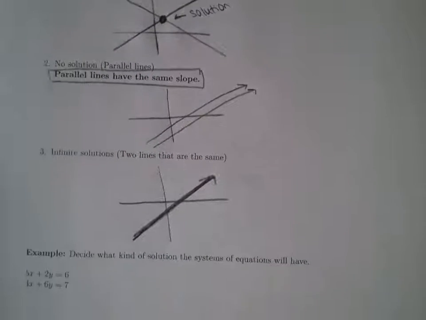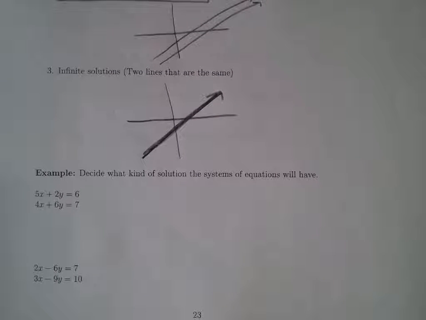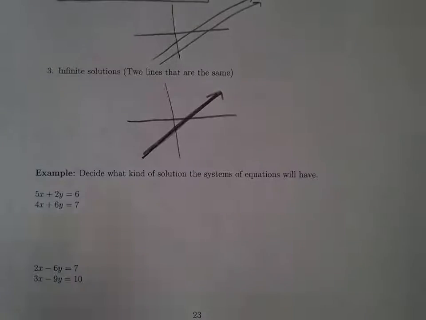Okay, bottom of page 23, it says decide what kind of solution the systems of equations will have. We're not solving these, we're just trying to find the type of solution. So what I'm going to do is put this in the linear form that we're used to, the slope-intercept form. So solve for y for both of these, and then we should be able to see if they're different lines, if they're parallel lines, or if they're the same line, and that'll give us what type of solution we'll have.